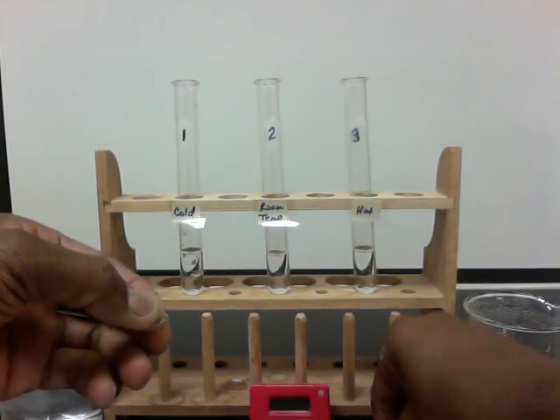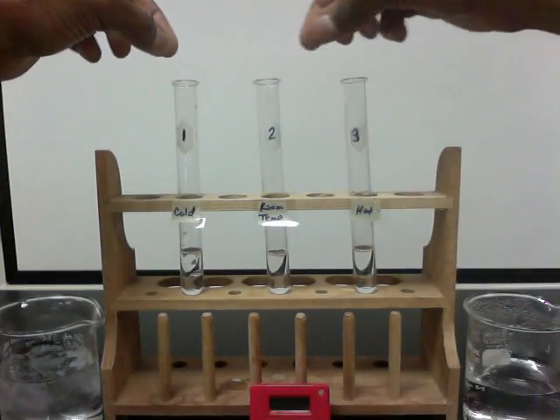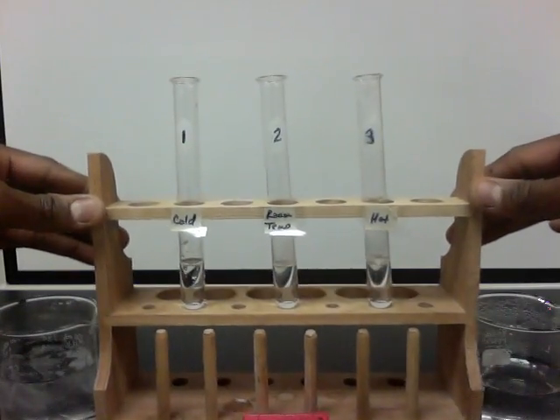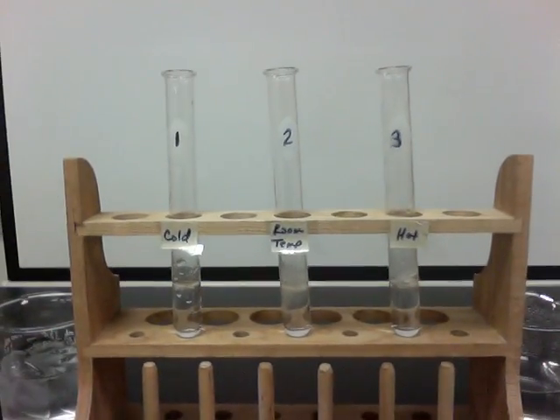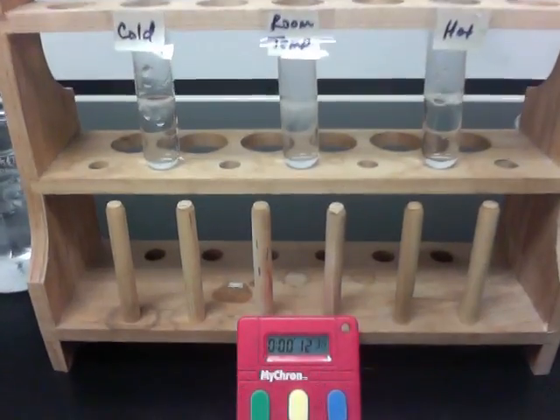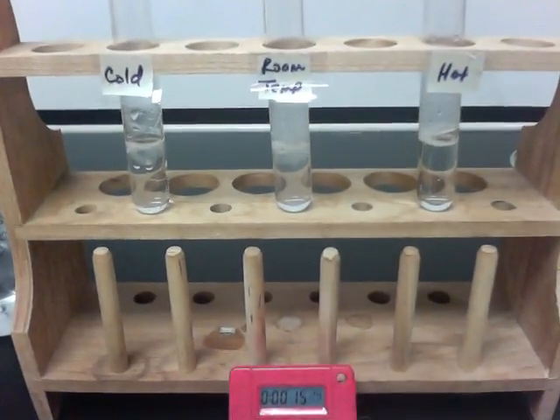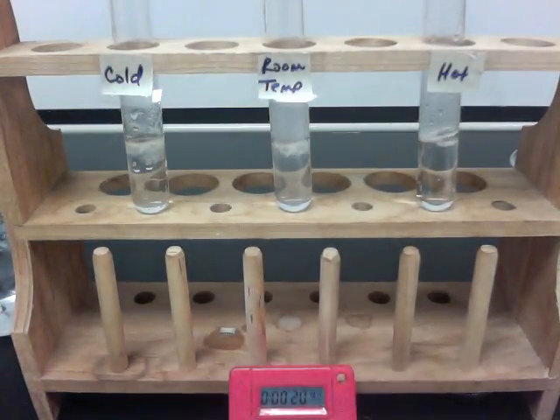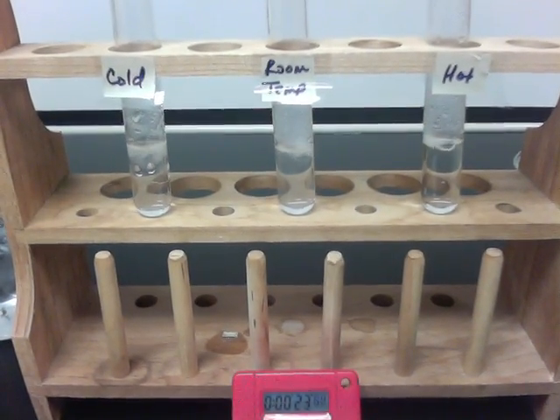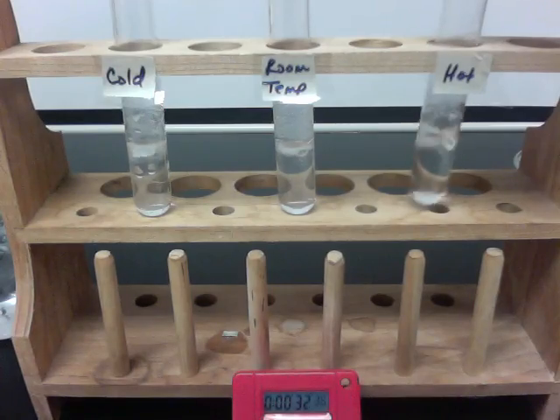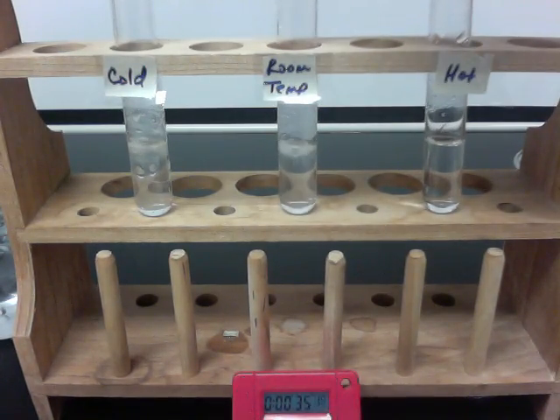If I can grab them here. Okay, put the timer on. As you can see, the reaction has started. So all are reacting. Obviously you can see several things that indicate a chemical reaction is taking place in each test tube. And it looks like the hot is done.